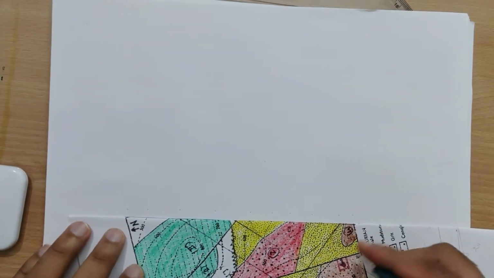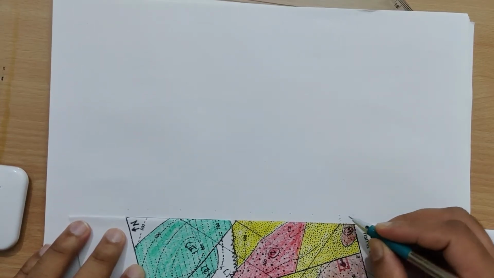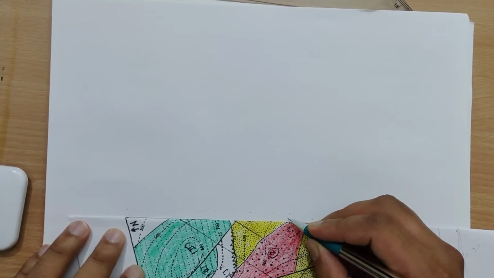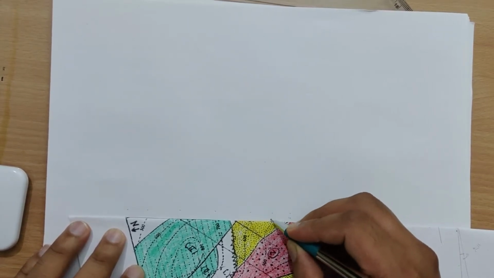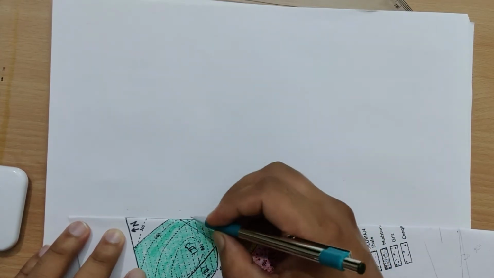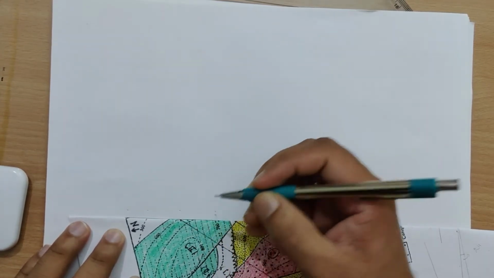Let's mark these values. This is 500. I'm writing only 5 for 500. Here is a 400, 500, 600, 700, back again.